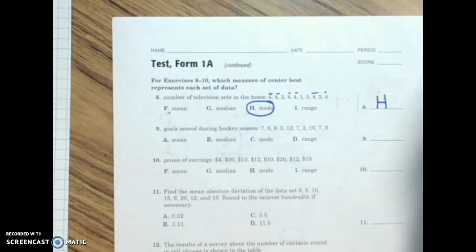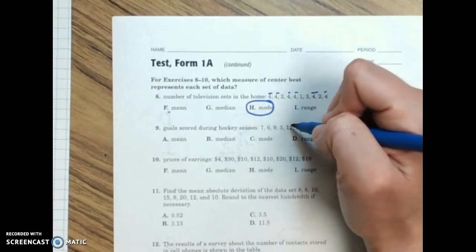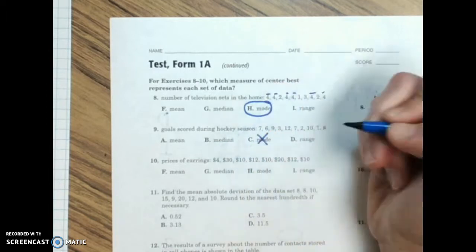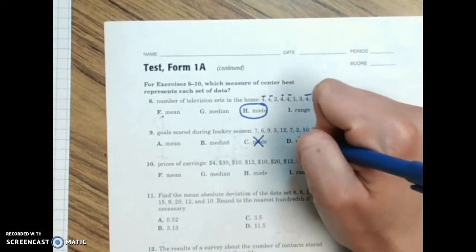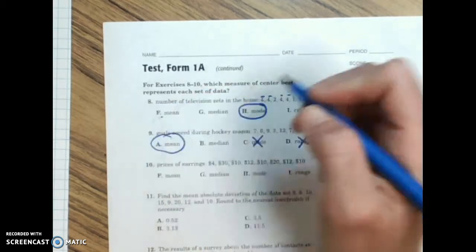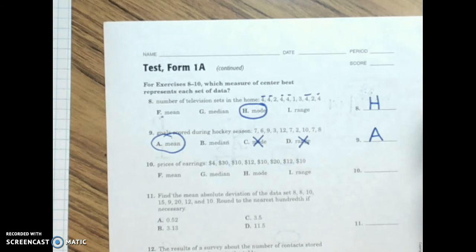Goals scored during hockey season, we have 7, 6, 9, 3, 12, 7, 2, 10, 7, 8. Well, I know it's not going to be mode because there's not repeated numbers. Range is not an option for these because it's only mean, median, and mode. Mean means that there's not a big jump between the numbers. And I think I'm going to go with that one because there's not extremes in those numberings.